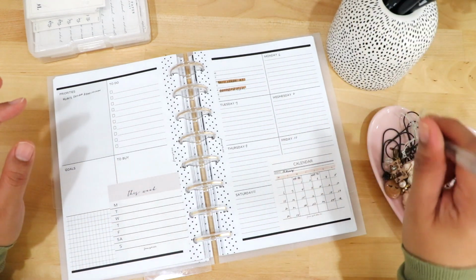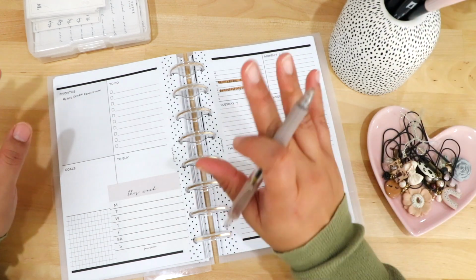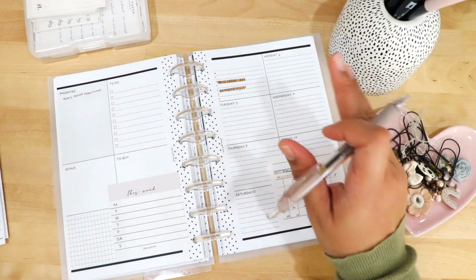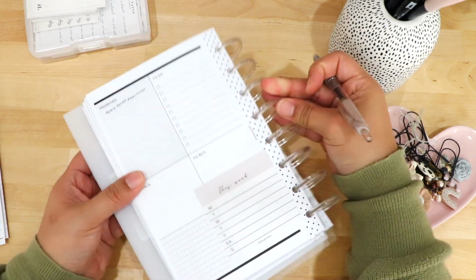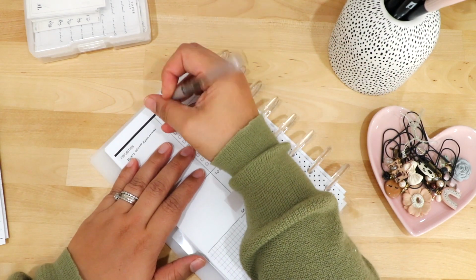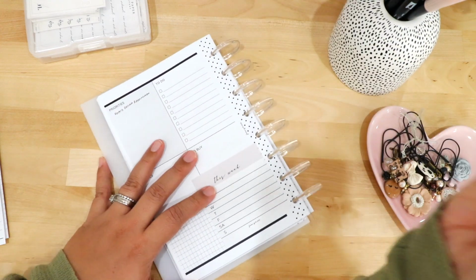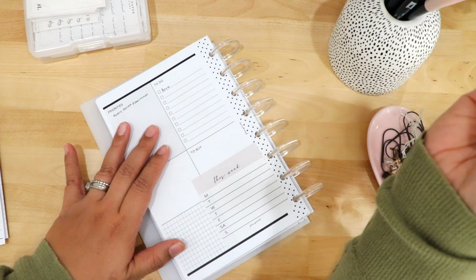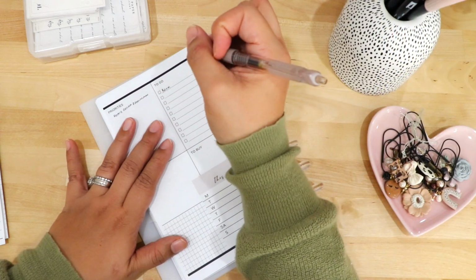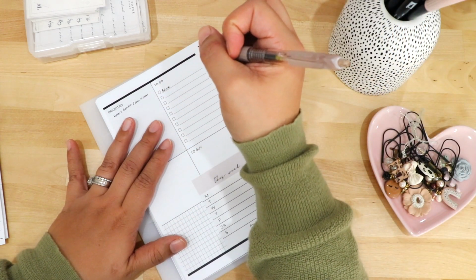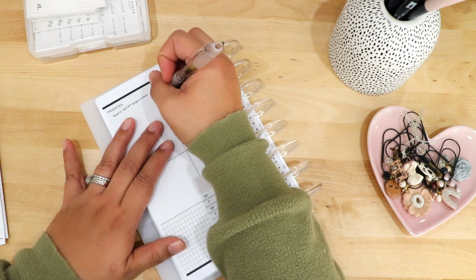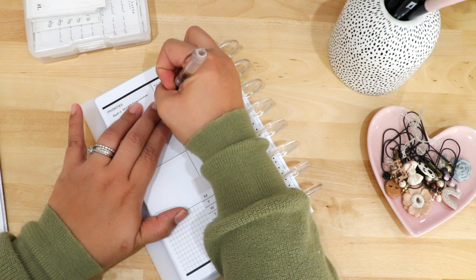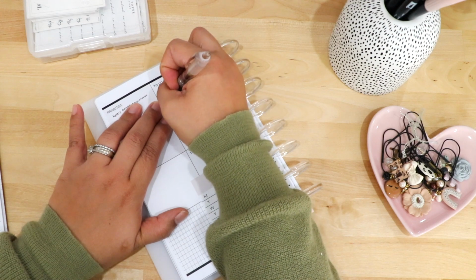I don't use many markers. I have a certain specific amount that I use. Okay, so now that I did that, right, I can plug in everything else. So my dad wants to go to the bank this week, so I'm going to write that in. And then I also need to make sure that my son has his lunch money. So I'm going to put school lunch.